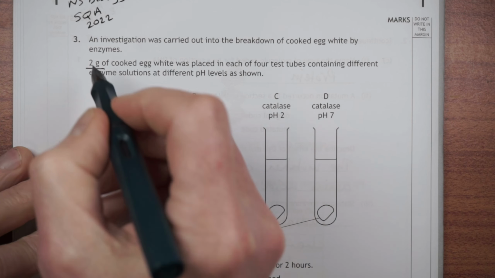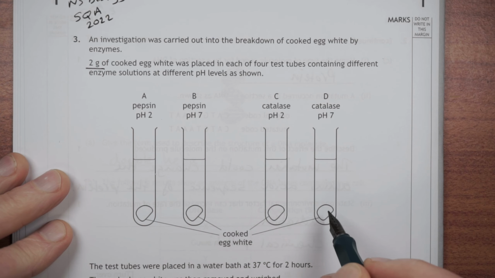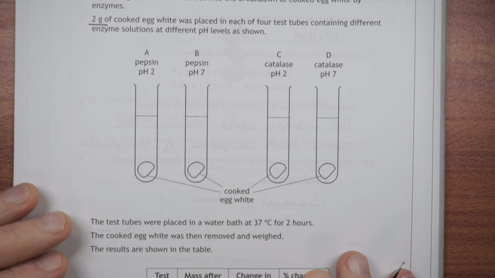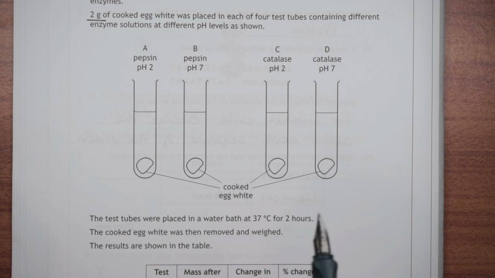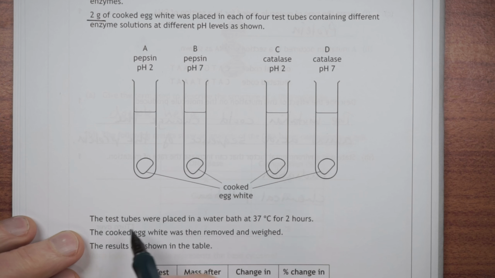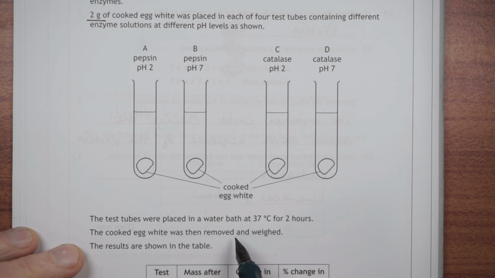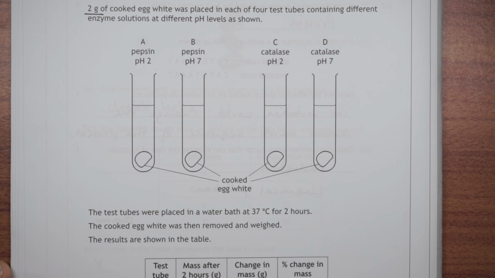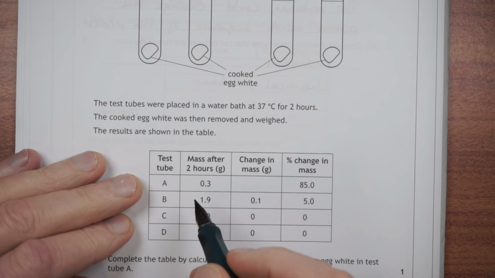We've got our 2 grams of egg white placed in each of these tubes and the same amount of solution. All right, presumably the enzymes all at the same concentration. Right, the test tubes were placed in a water bath at 37 degrees for 2 hours. The cooked egg white was then removed and weighed. The results are shown in the table. Okay, let's have a look at the table now. This is a little complicated.